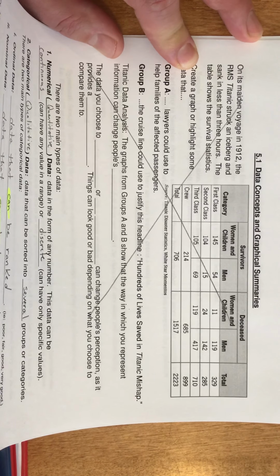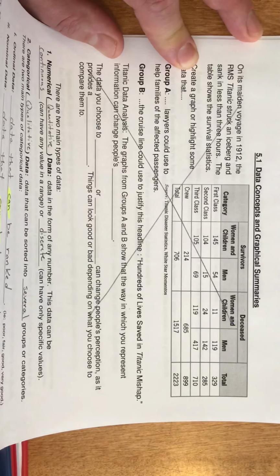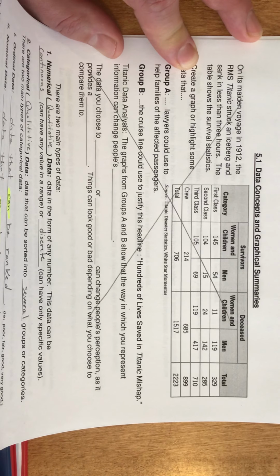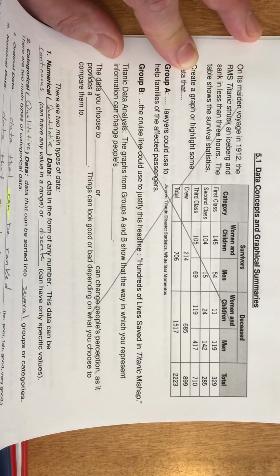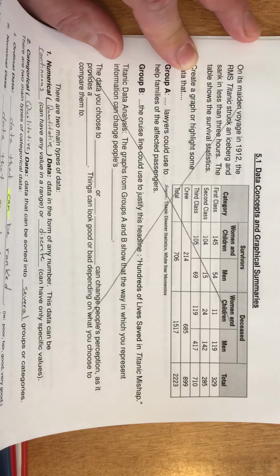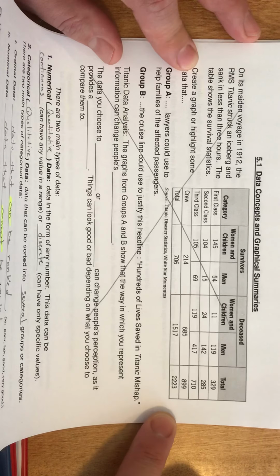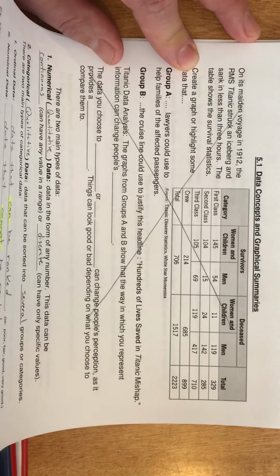And again, just like you did last week, you're going to work through each section at your own speed and submit the questions at the end of the week for evaluation. Okay, again, if there's any questions or anything like that, make sure you get in contact with me and message me. Okay, so 5.1, data concepts and graphical summaries.